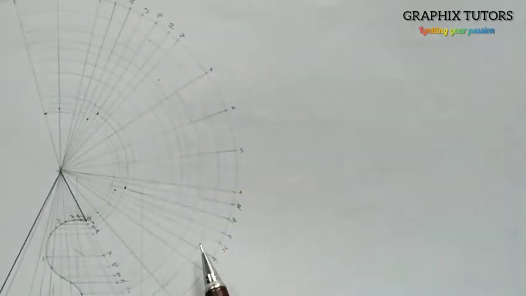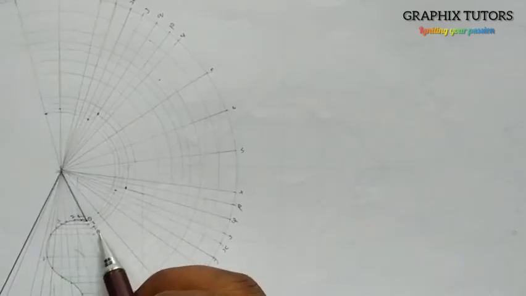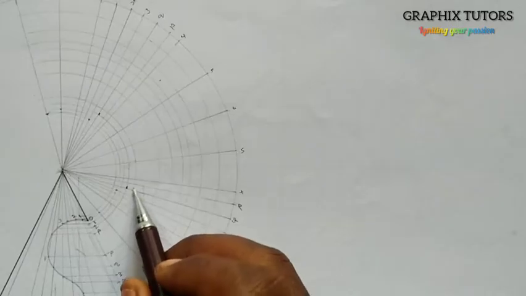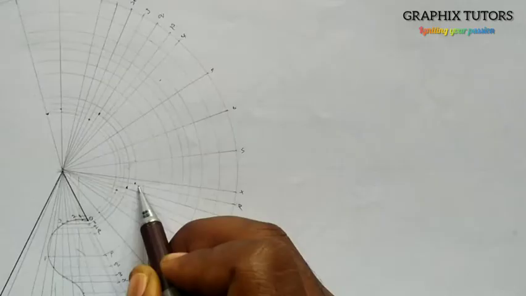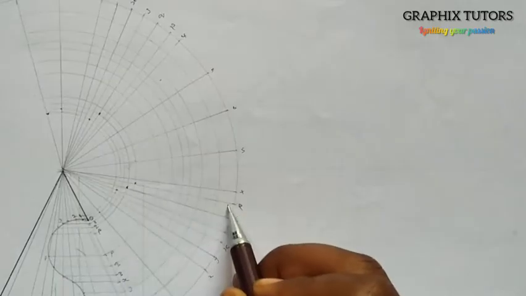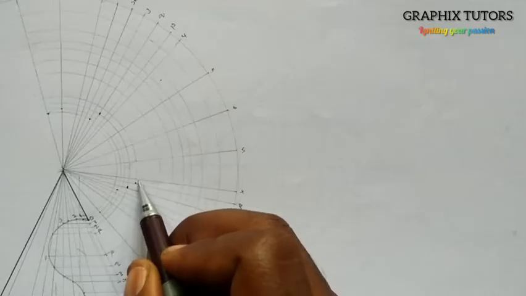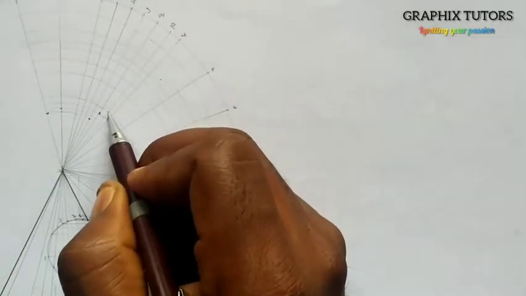Then the next one is P. This is my line P here. So if I trace it, this is P. P is meeting P here. This is the line of P. They are meeting together here. Then I'll trace it to the other P also, which is here.